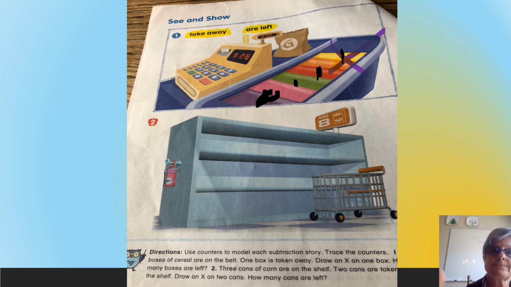1, I'm going to make it bigger if I can. 2, and 3. I have 3 cans of corn. Now, you know what? My little baby brother said, you know what, Mom? I do not like corn. Can we take 2 of those cans away?